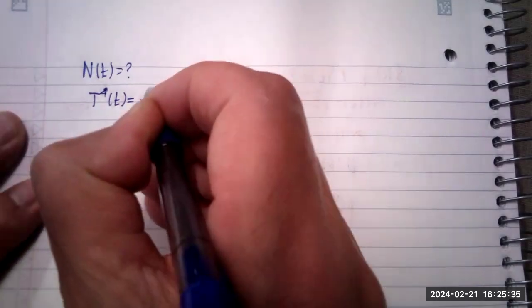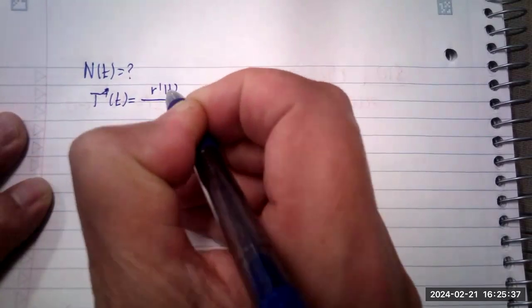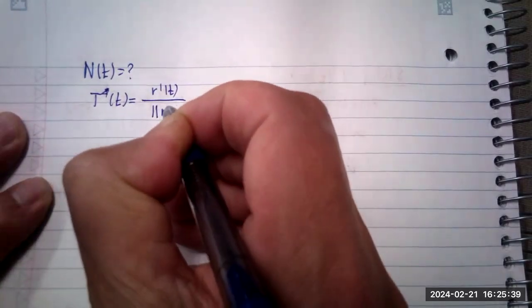Okay, so the next part is going to be, we are focusing on finding N of t. So we need T prime of t first. T of t is going to be r prime of t over the norm of the r prime of t.